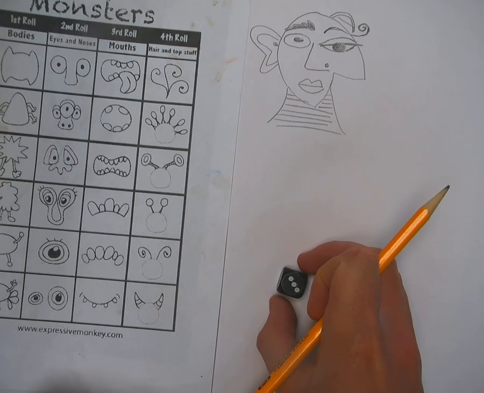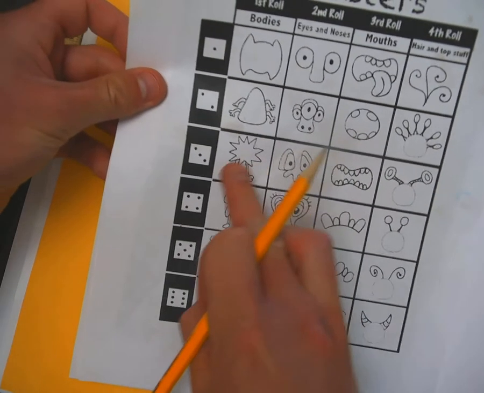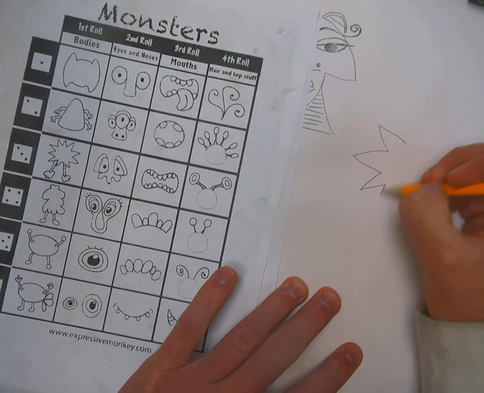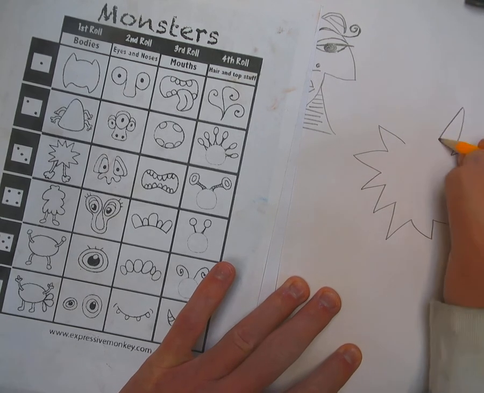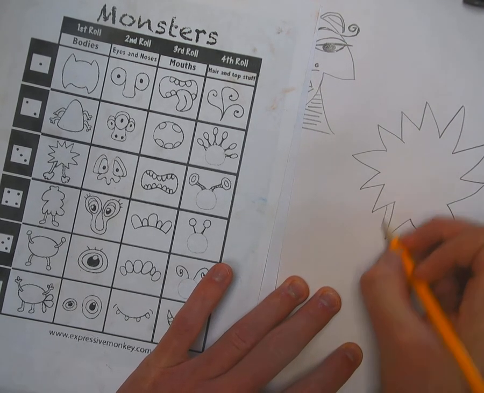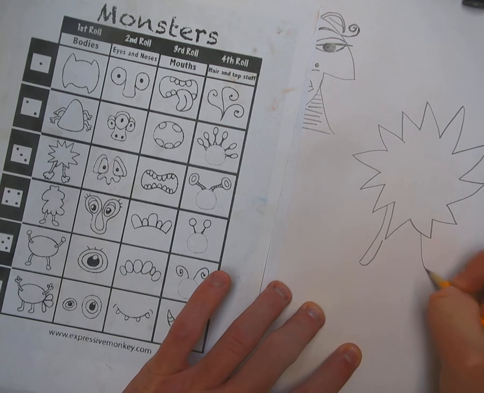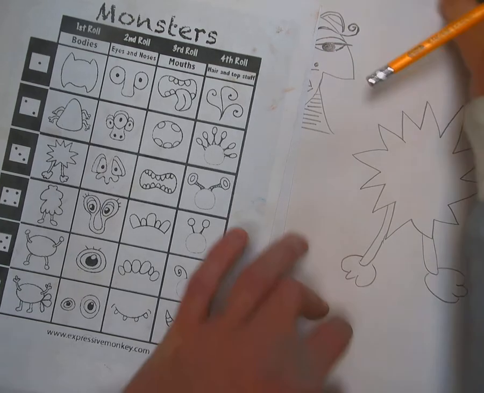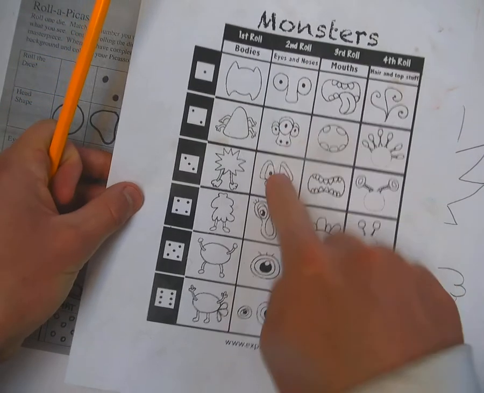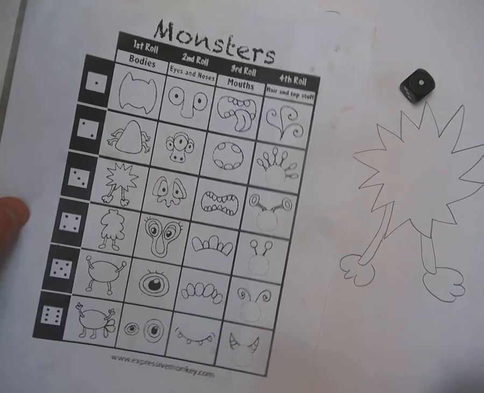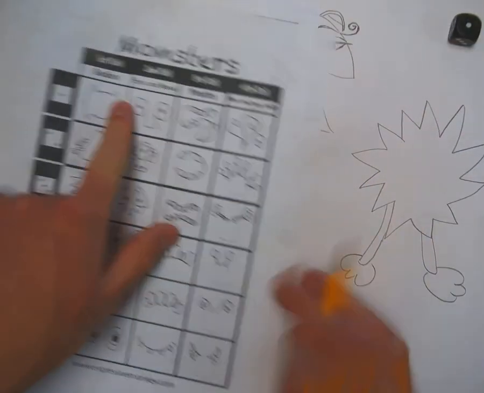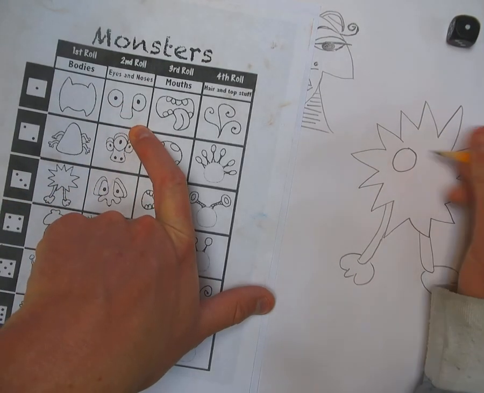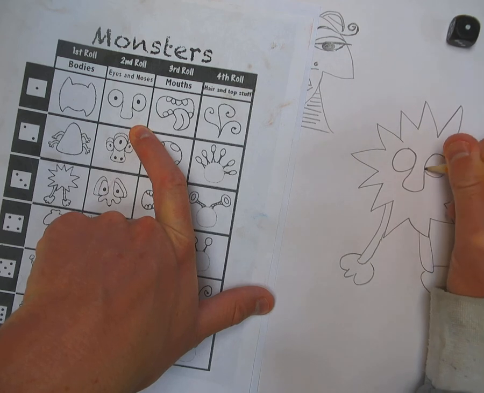That would be, oh, I'm sorry. The body is right here. It looks like a crazy crash. So my crazy body. And I guess the legs come down here like little tubes and little cloud feet. Boom. Alright, now I'm going to go to eyes and nose, the second roll. I got a 1. So I look at the number 1, and that's what I need to do. So eyes, and the nose comes down like this.